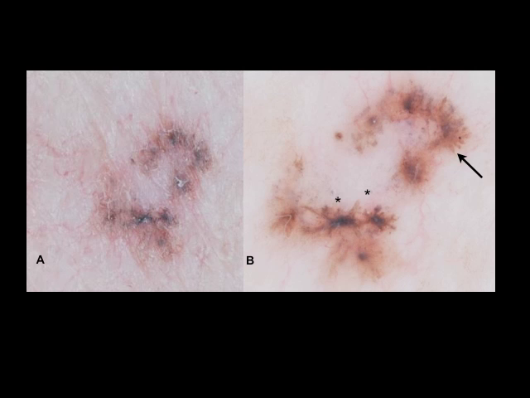Here is a basal cell carcinoma revealing structures that resemble streaks at the periphery. These streak-like structures are highlighted by the black arrow. In addition, this lesion has streaks that are present towards the inner part of the tumor. Note that the streak-like structures by the asterisks are radiating towards the tumor itself. This is a feature not seen in true streaks encountered in melanocytic lesions.